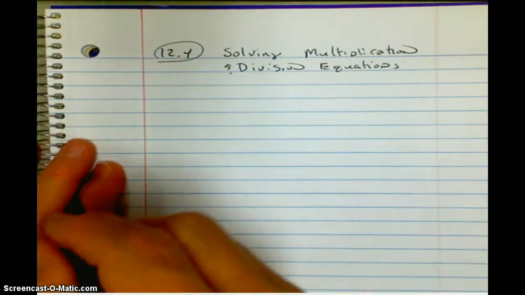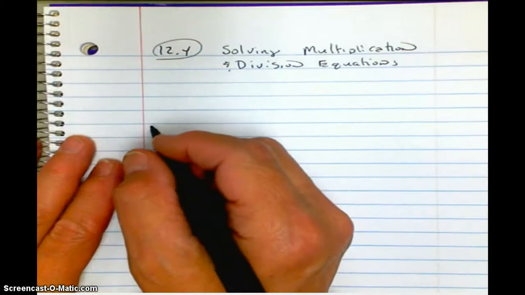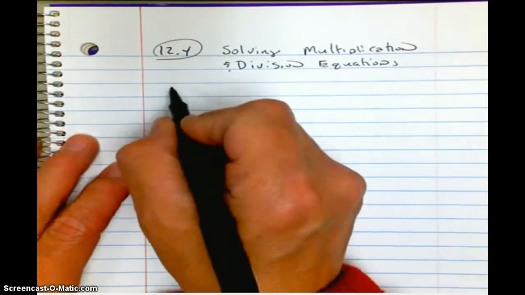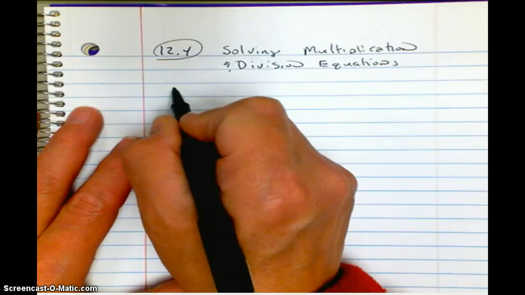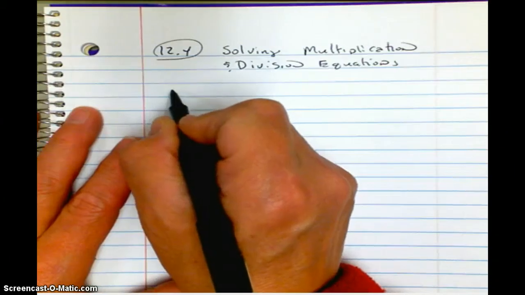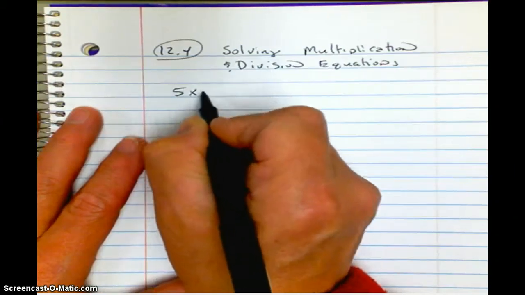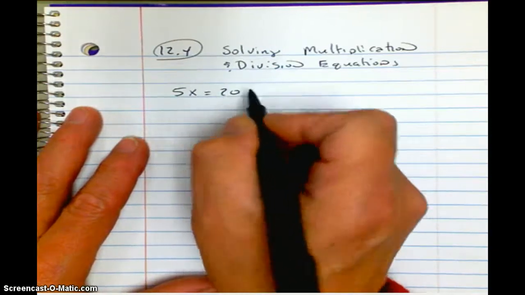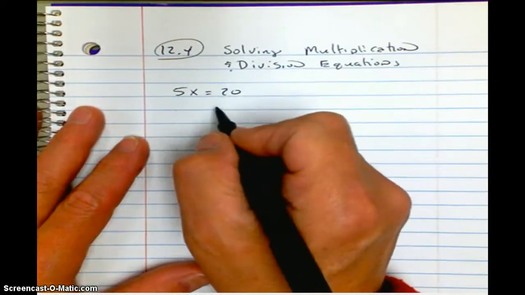Sometimes you're going to see it look a little bit different. So we're solving multiplication and division equations. For example, if we have a problem that is 5 times x, we're going to put them side by side, it's equal to 20. And what we want to do is solve for x.